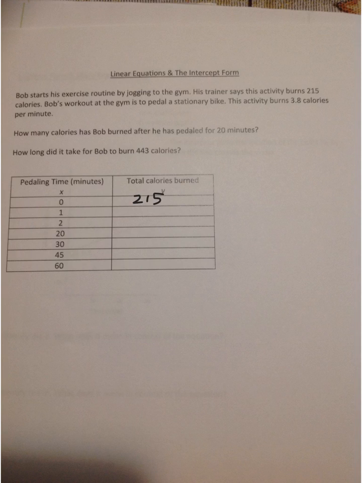Now remember, you can always stop the video and work on the chart or any of the questions, and then you can turn it back on to see if you've gotten the right answer. This will mimic what would be happening in the classroom if you were there. So he's got 215 calories. That's what he's already burned before he even gets on the bike.